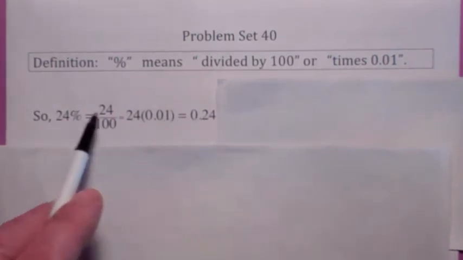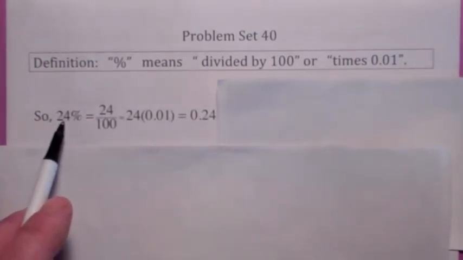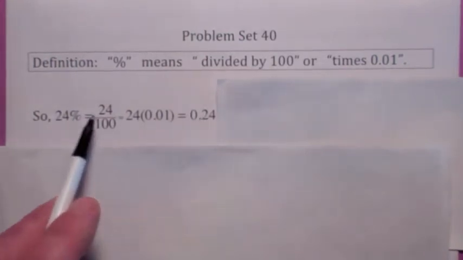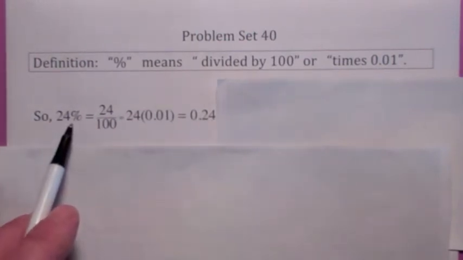That says a lot. How do you convert from a percent to a decimal? All you have to do is move the decimal 2 places to the left and drop the percent sign. How do you convert from a decimal to a percent? You move the decimal 2 places to the right and add the percent sign.